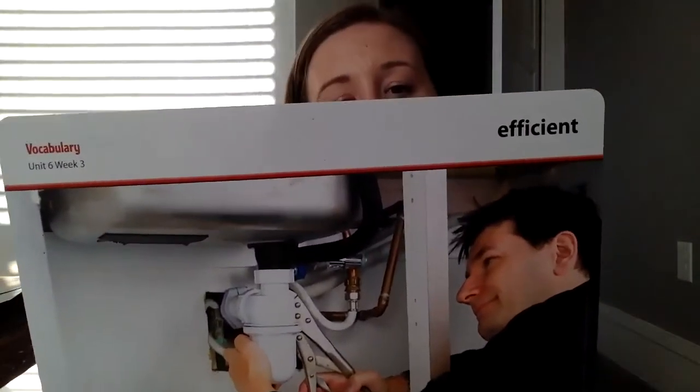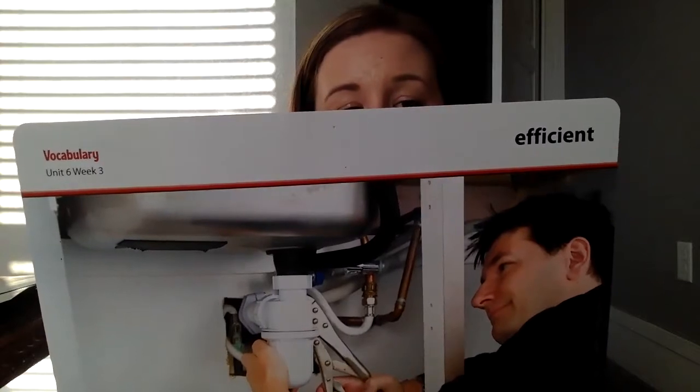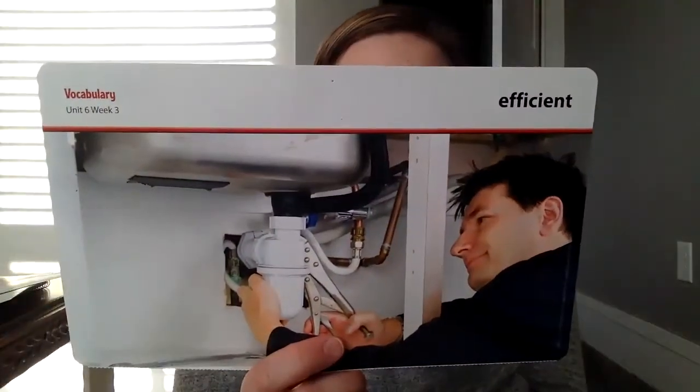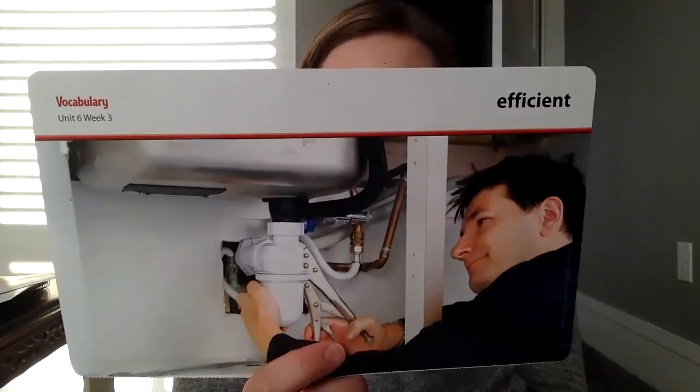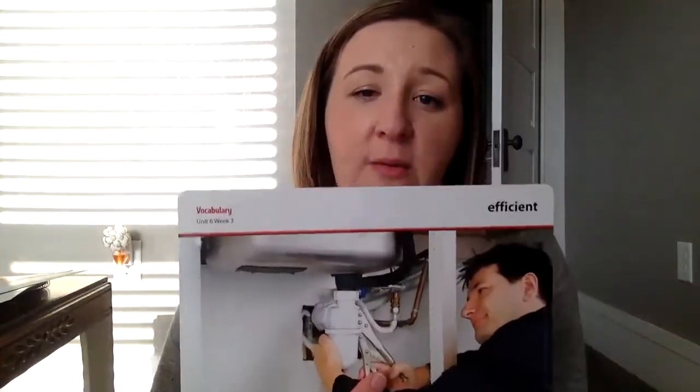Efficient. When things are efficient, they get the wanted results for a minimum amount of time or effort. Here's your example. The efficient plumber got the job done quickly and easily. So what's an efficient way to get to school? If you don't live very far, an efficient way would be to walk or run, maybe ride a bike. If you live kind of far away, it would be riding a bus.